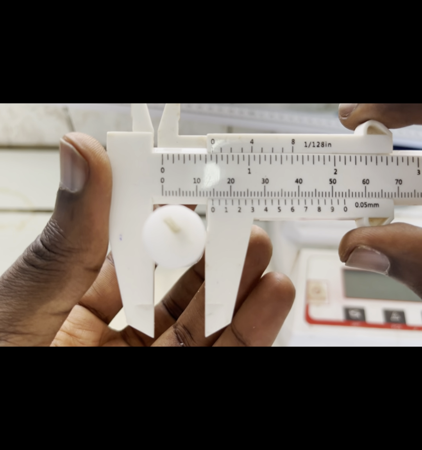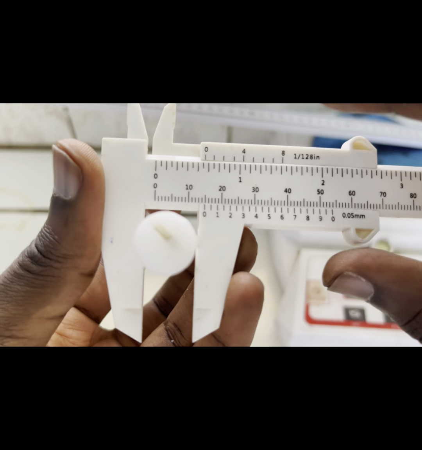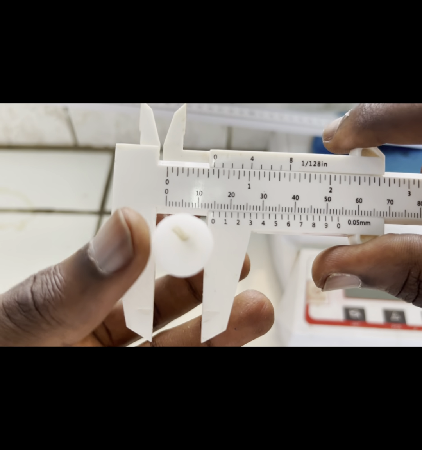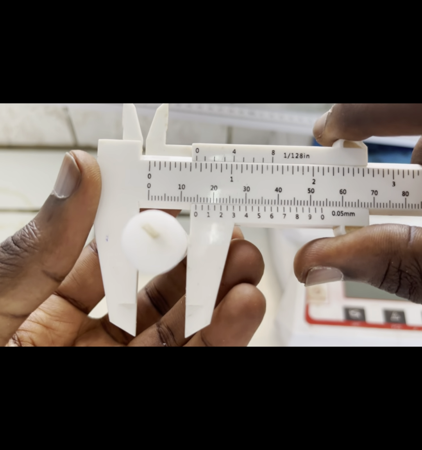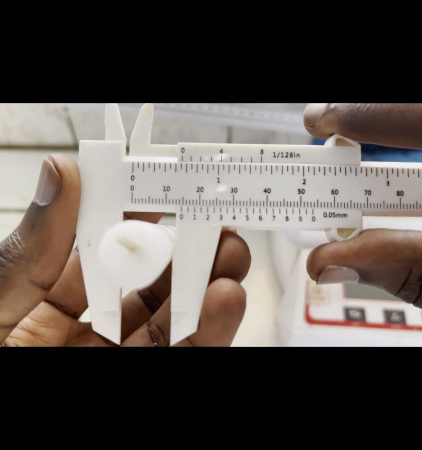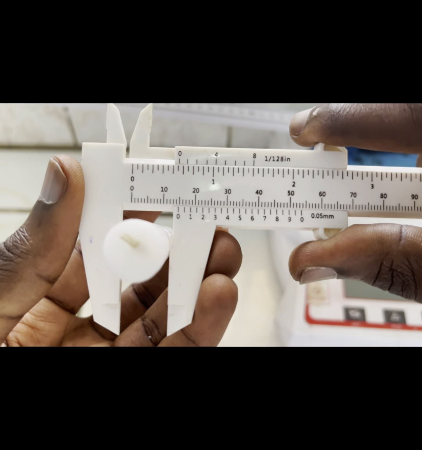Then I will now go and look at the movable part of my vernier caliper. The number that is aligned with the fixed part of the vernier caliper will give me what? The two decimal places. So let us see.